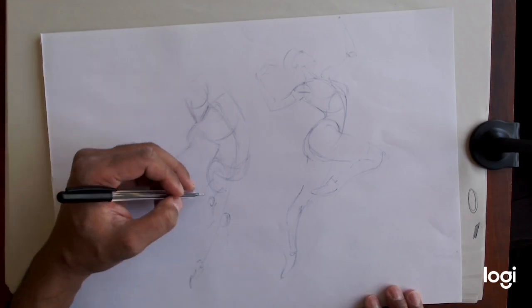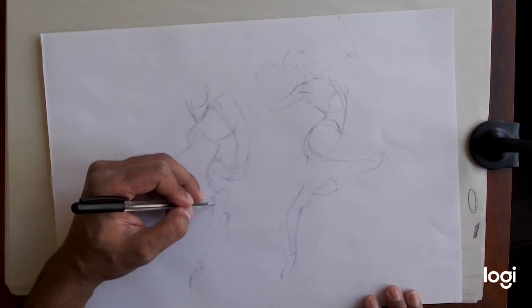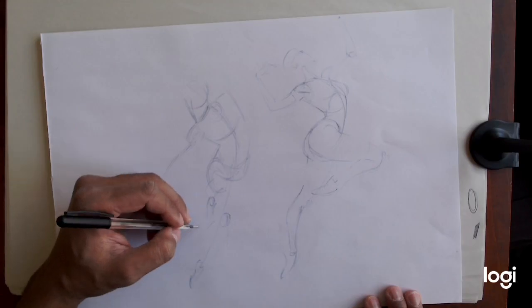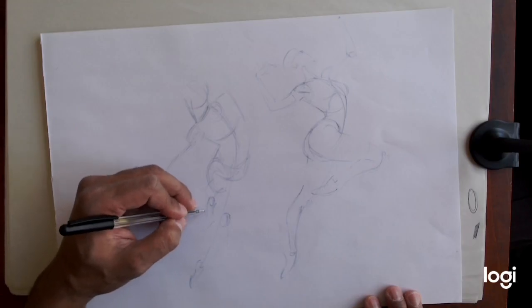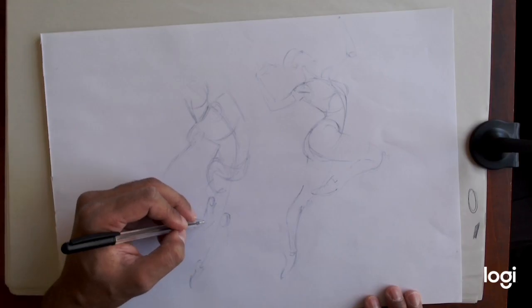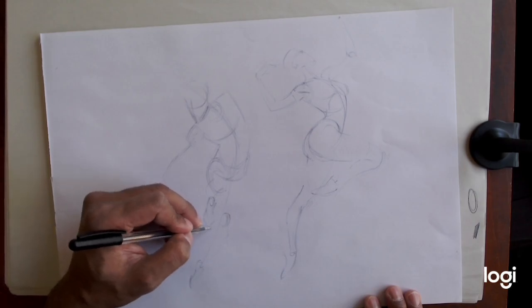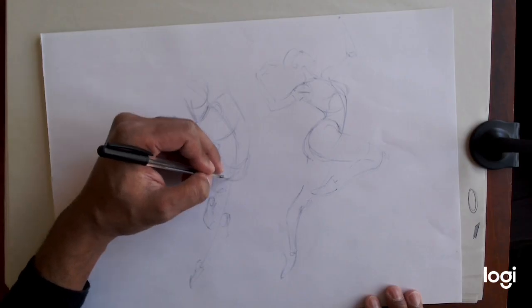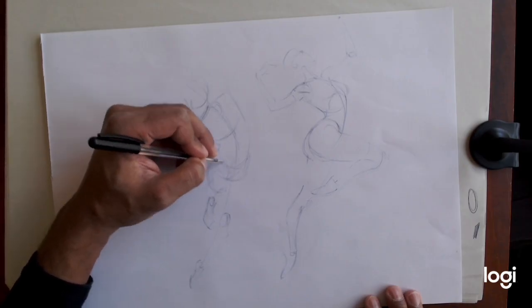Now, gestures often happen very quickly, right? It's one of those, I would say, characteristics of gesture drawing that you do it very quickly, 1 minute sketches.